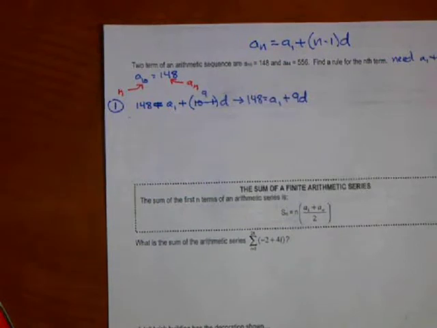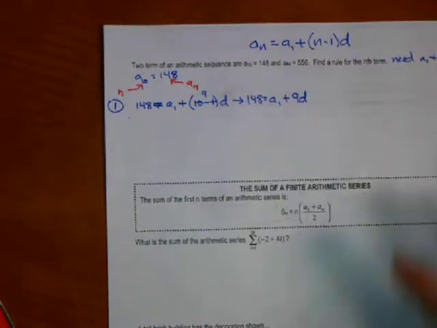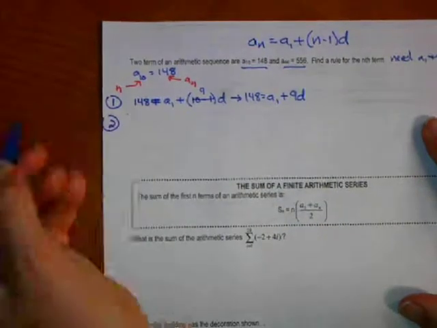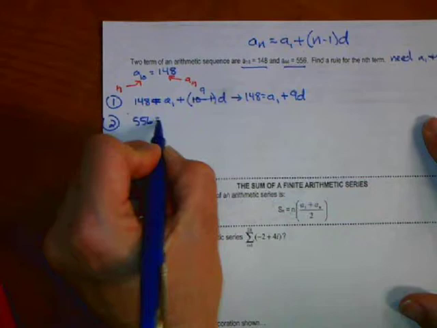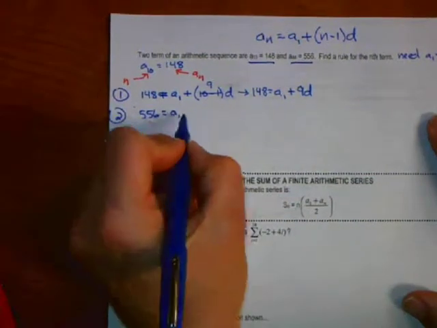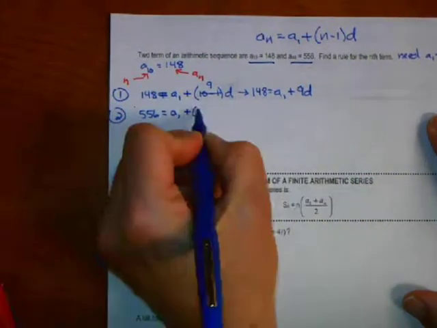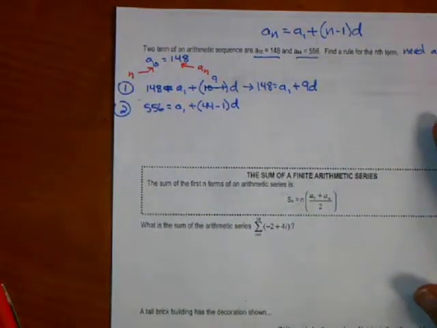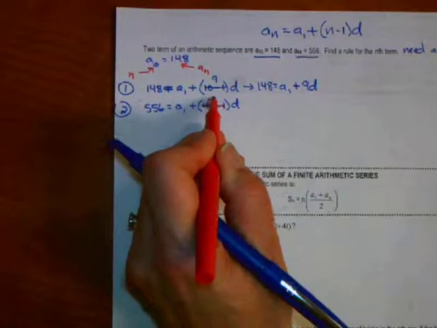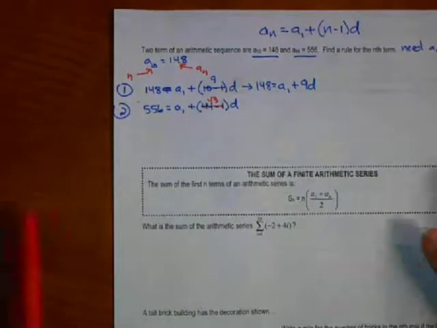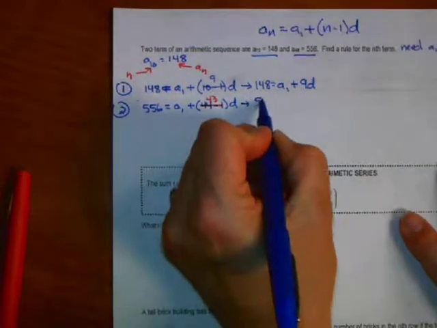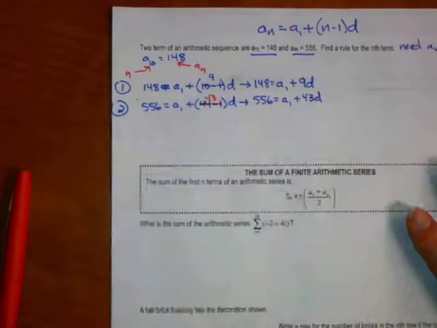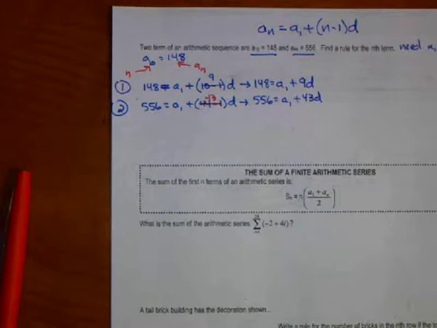Okay. I have another piece of information that I can do the same thing with. So let's do that. I have A 44th term is 556. So I'm going to do the same thing with that. The output is 556 for the 44th term. I don't know the starting term. I do know n at that point is 44. I don't know d still. So this is actually 43 inside here. So I'm going to rewrite it over here. 556 equals A of 1 plus 43d.